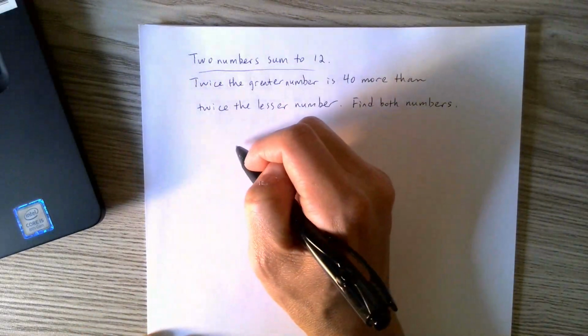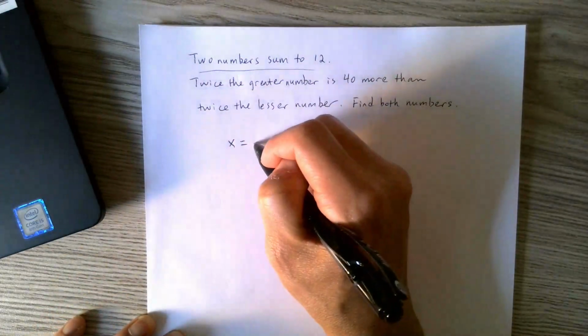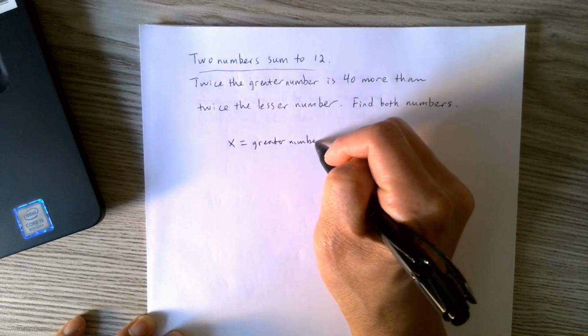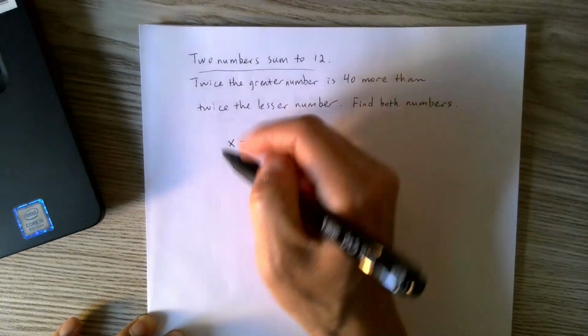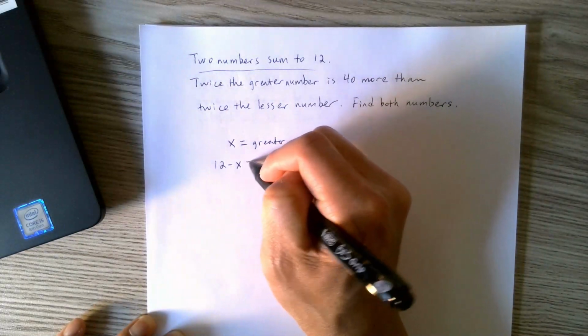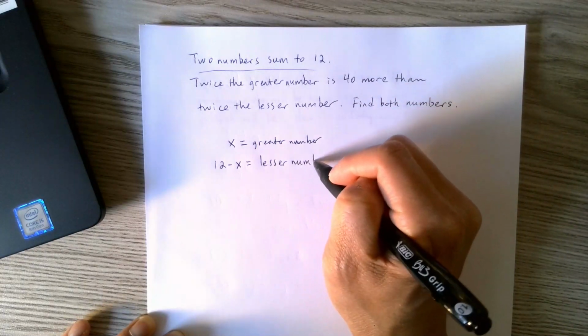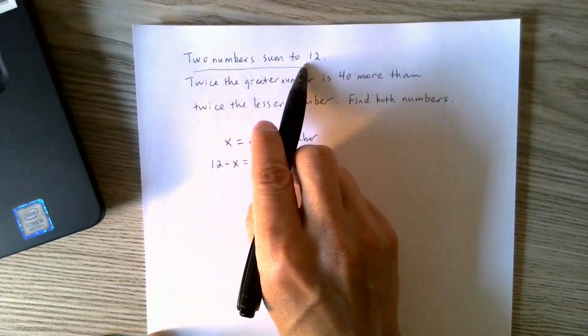So if I call one of these numbers the greater number and give it a variable of x, then that means the lesser number has to be 12 minus x. Okay, so that is setting up the unknowns. X stands for my greater number, 12 minus x stands for my lesser number. And that all just comes from the first sentence.